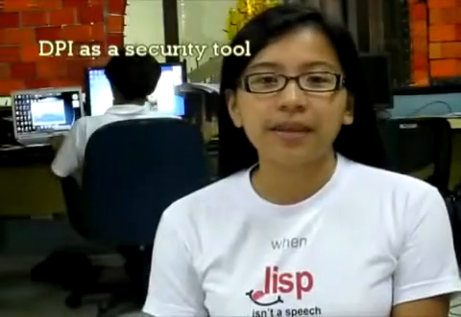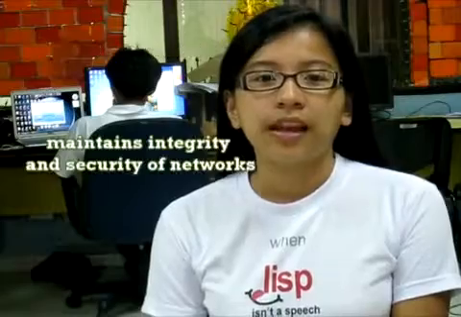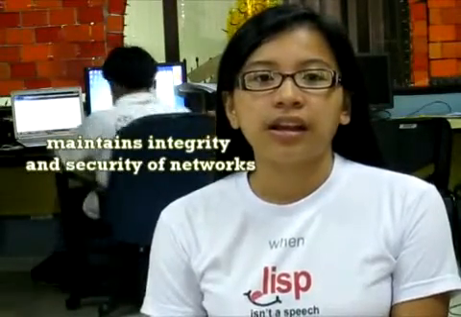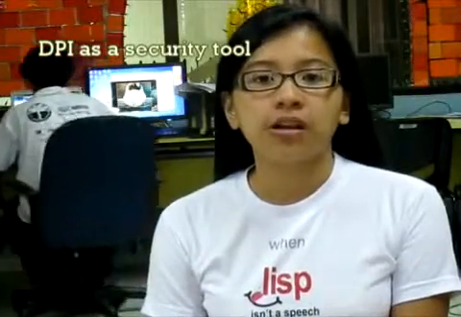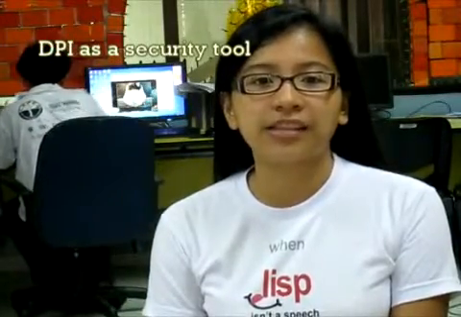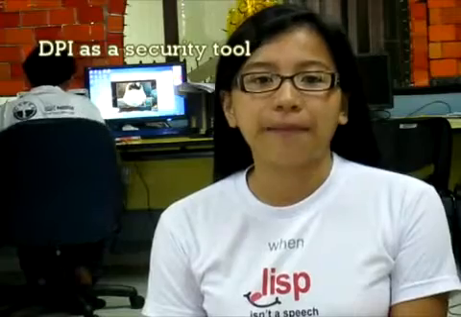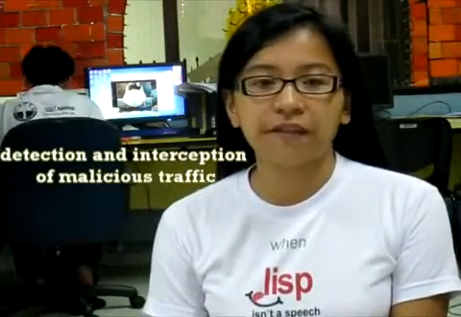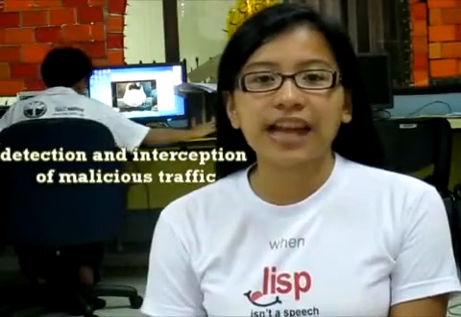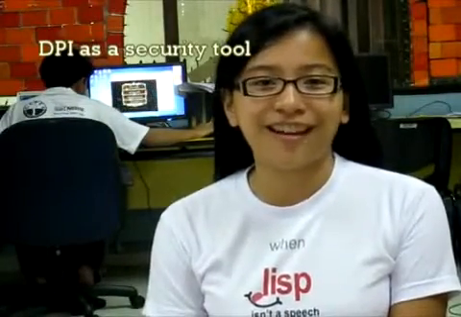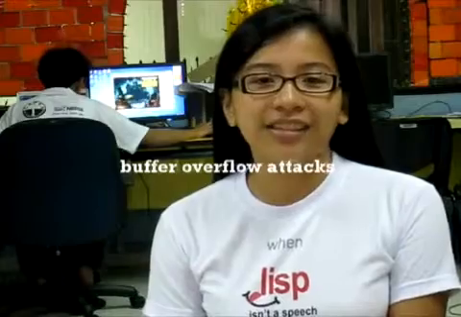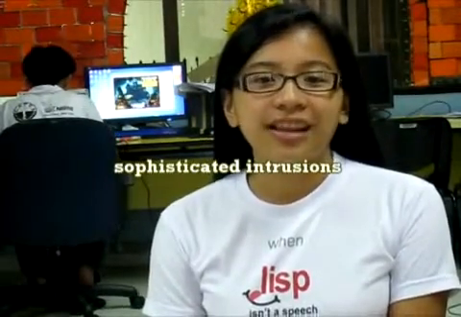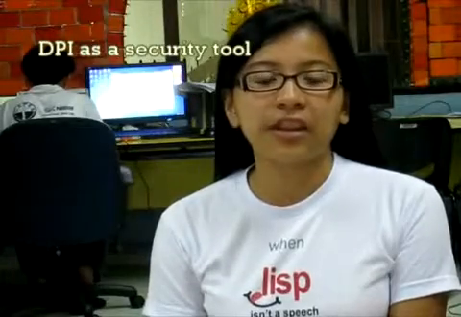Number 1. DPI as a security tool. It maintains the integrity and security of networks. It searches for signs of protocol non-compliance, viruses, malicious code, and spam. It also allows detection and interception of malicious traffic. Examples of security attacks that can be prevented are buffer overflow attacks, denial of service attacks, sophisticated intrusions, and a small percentage of worms that can fit into a single packet.